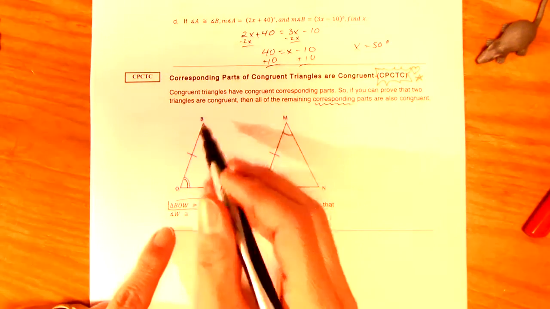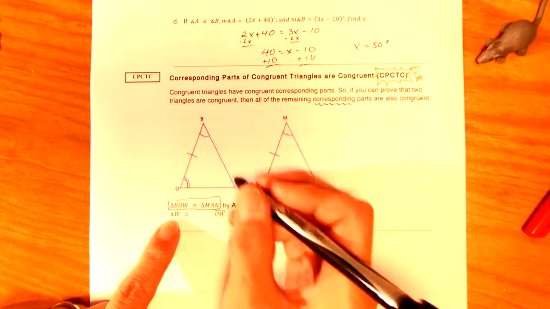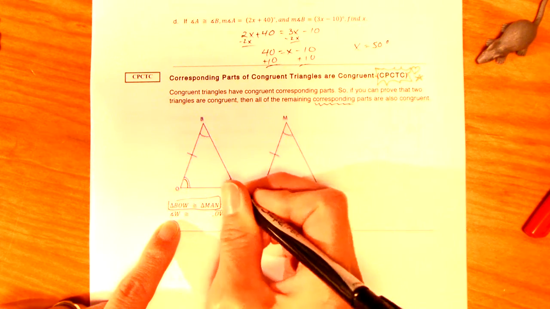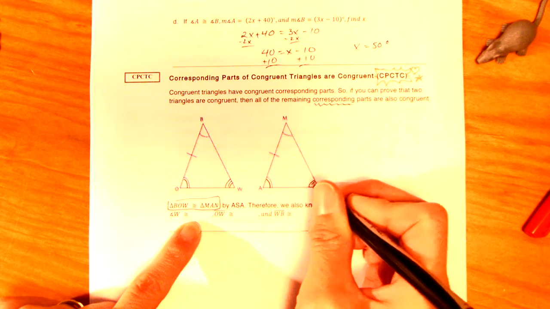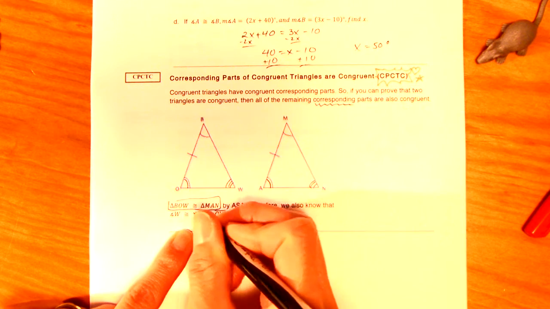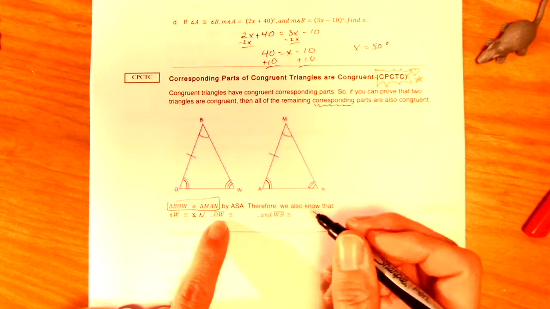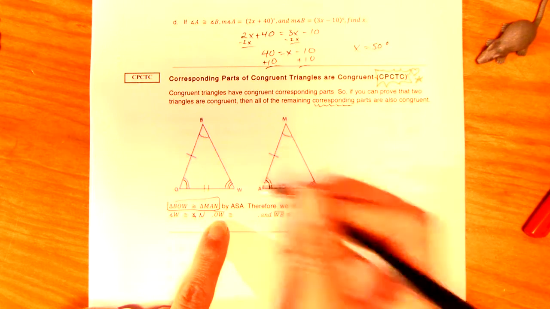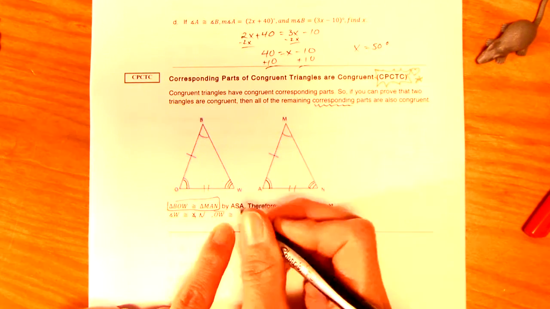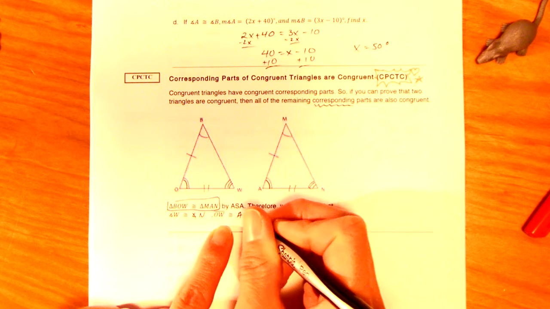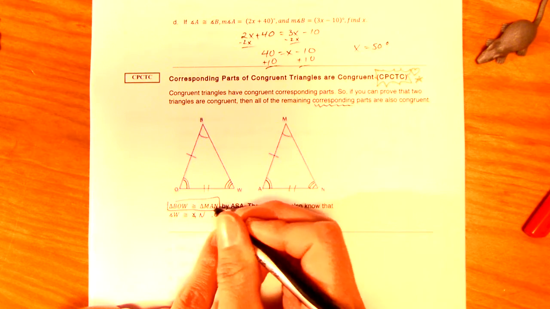Now we have this information, so we know that angle W is congruent to angle N. OW, which is this segment, is congruent to AN. Go in the same order. See, AN, OW.